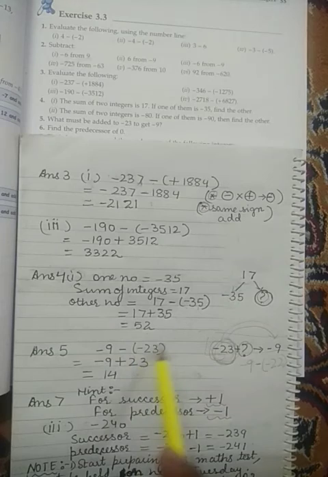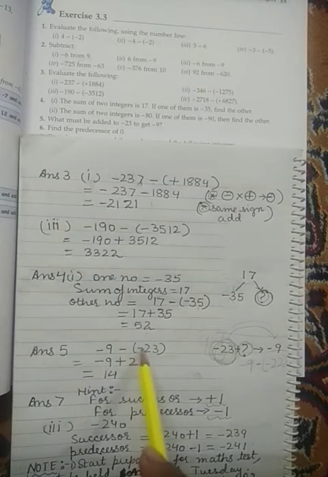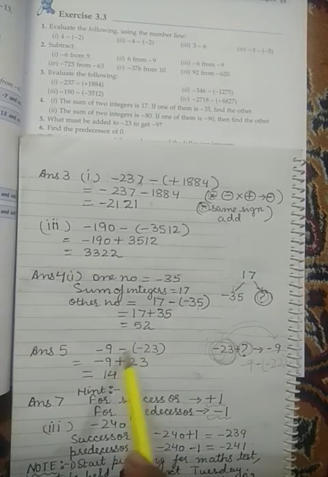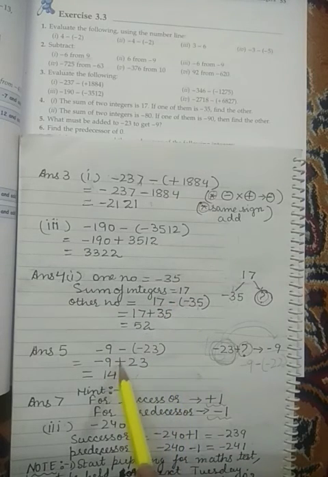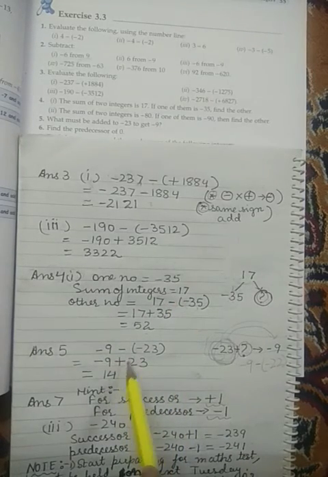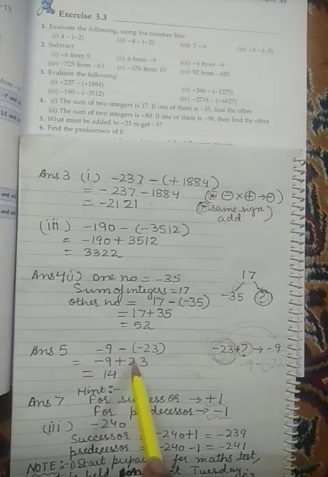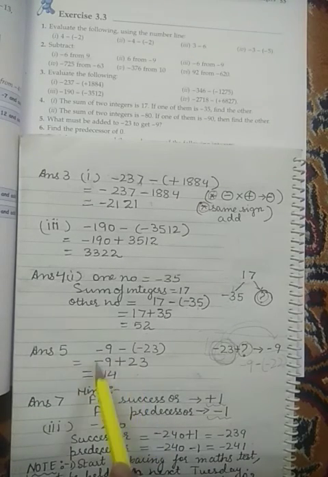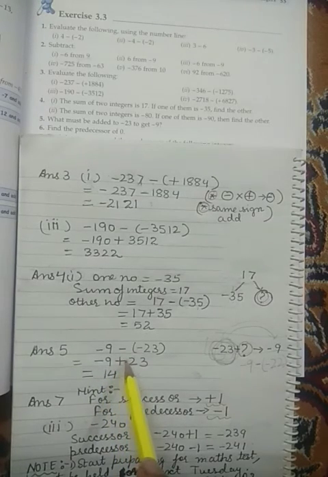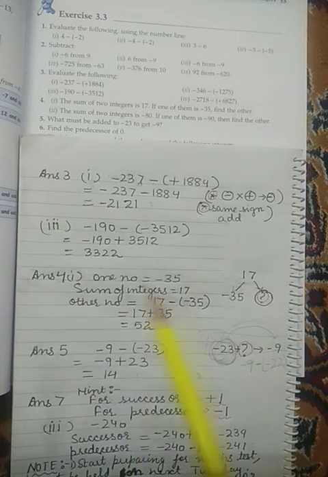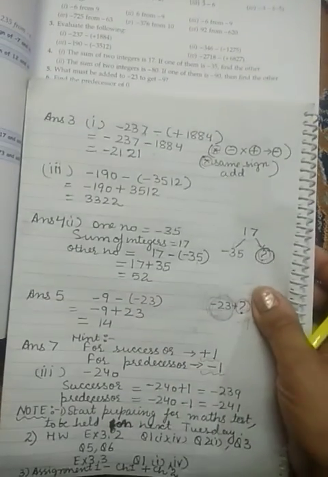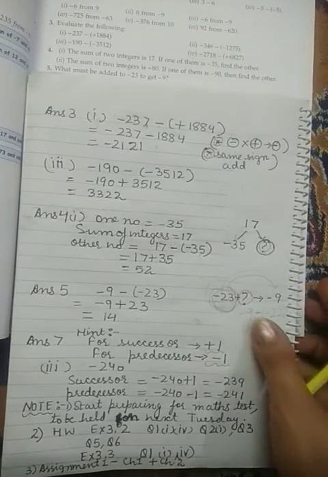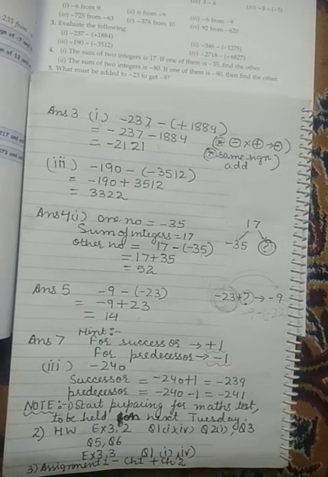Now, this bracket suggests that the two signs are multiplying. When same signs multiply, what happens? Yes, positive comes. After writing this sign, check the sign of both the numbers. Are they same or different? They are different, and different signs, they subtract. So here subtraction will come. Yes, children. Question 6 is a very easy question. Try to solve this. Now let us come to question number 7.